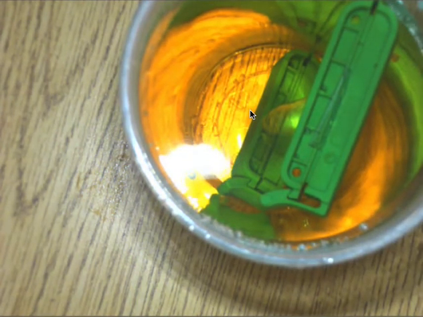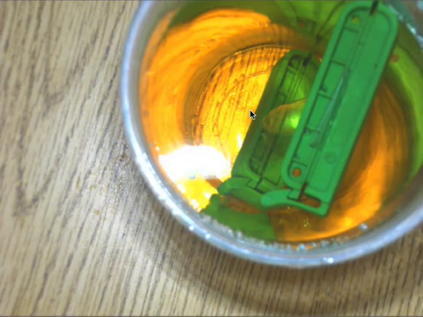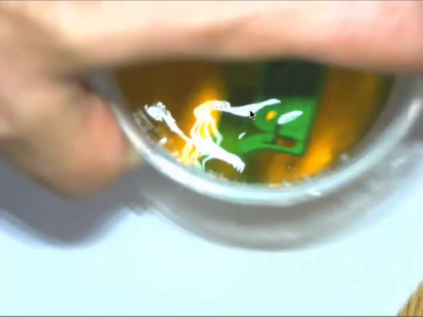Nice background here. What is that color? Yes, I agree, it is yellow.